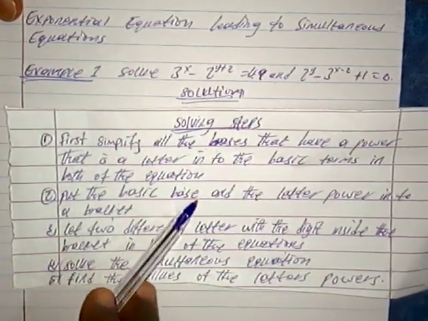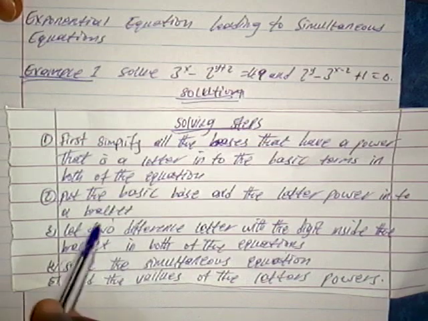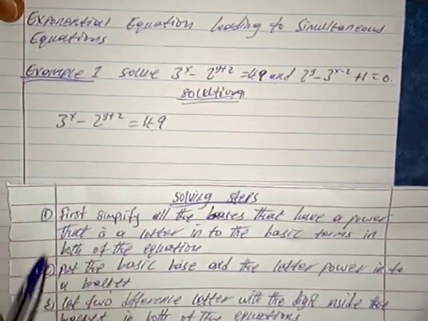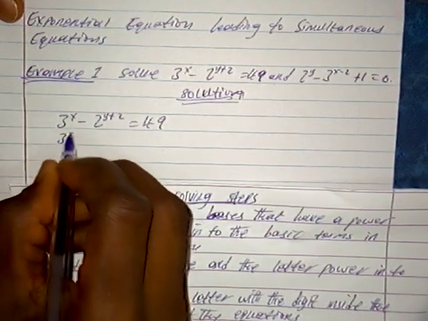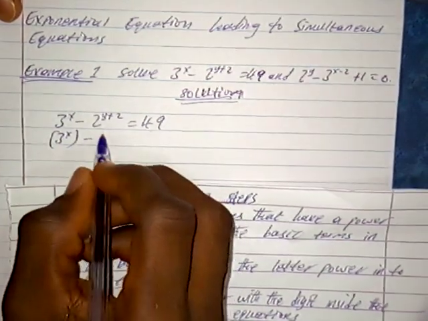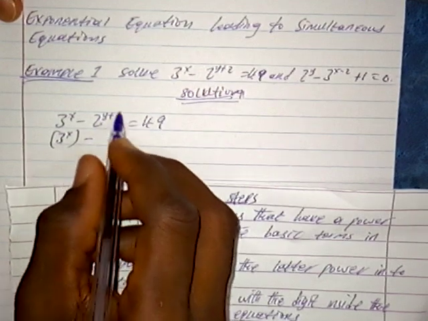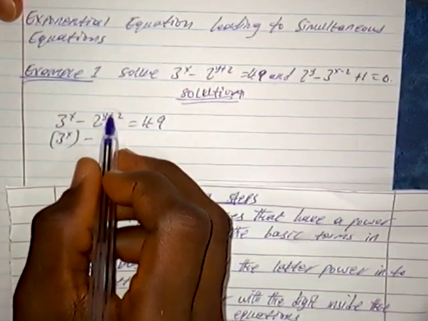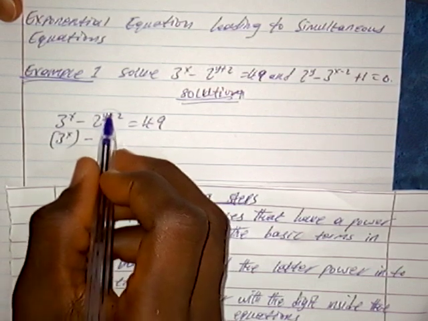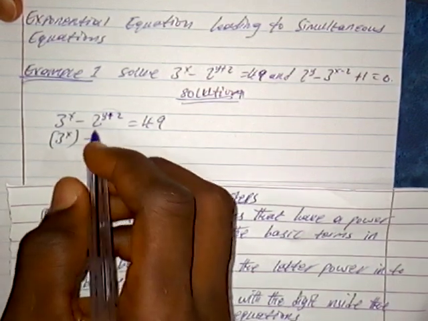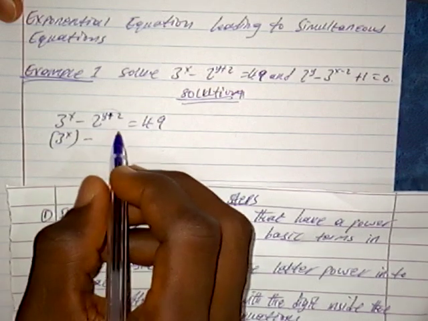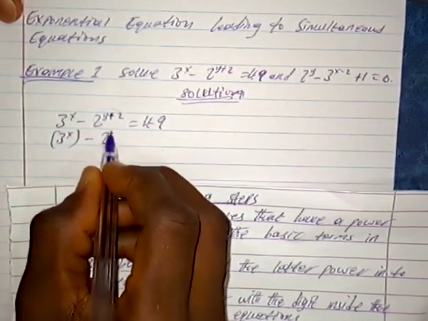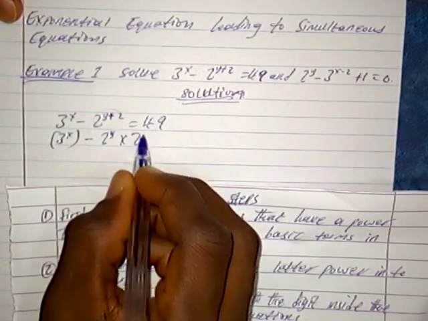Second, put the basic base and the lettered power into a bracket. So the basic base and the lettered power, we put them into a bracket. So we go 3 raised to the power x minus. What are we going to do here? Let's simplify this. Of course, in lesson 2, I explained to you what to do anytime you see a minus sign or a plus sign up here, right? It's just the same thing we did in lesson 2. That's what we are going to do here. 2 raised to the power y, right? Times 2 raised to the power 2.